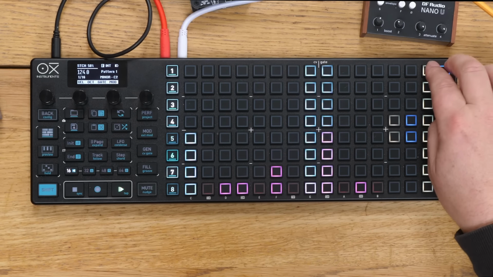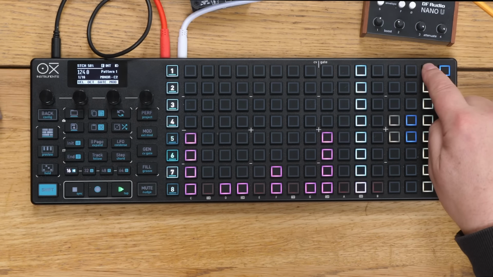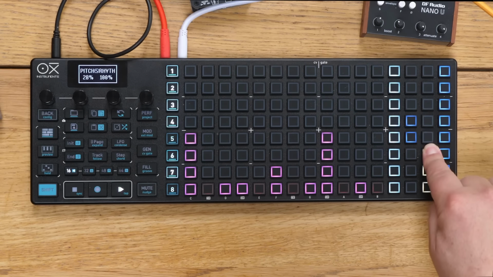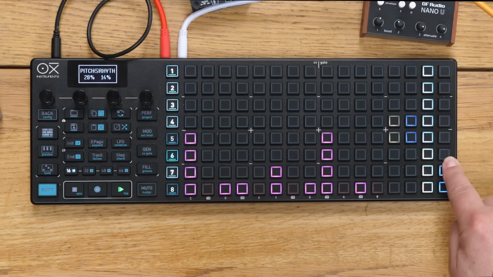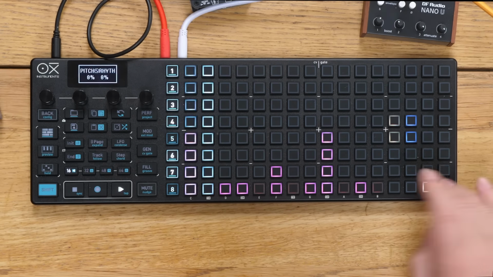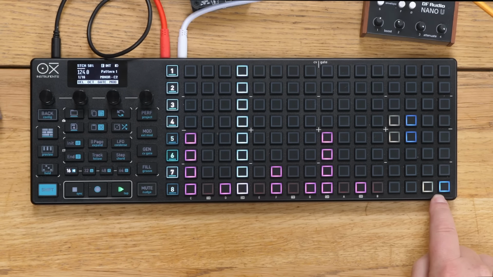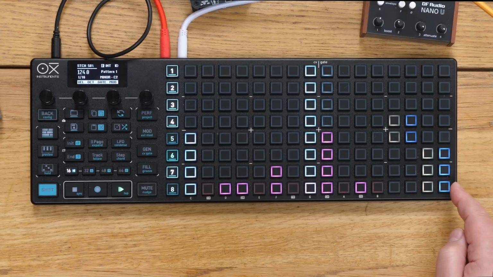Now this is the probability of things changing. So this is the pitch, changing the pitch on the notes. This is the amount of variation on the rhythm. So you find something you like. Slight variations.